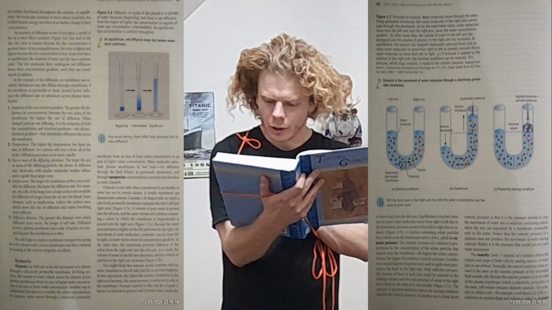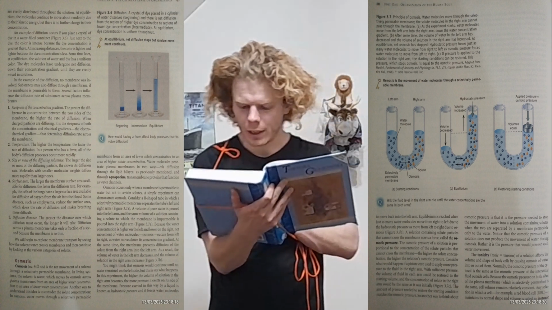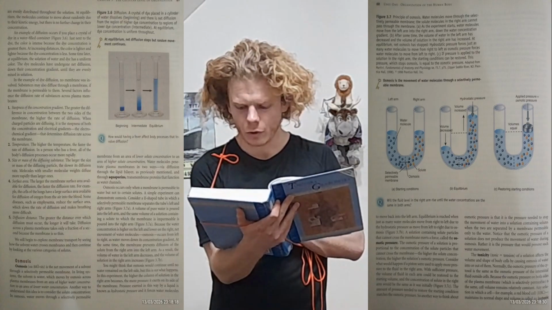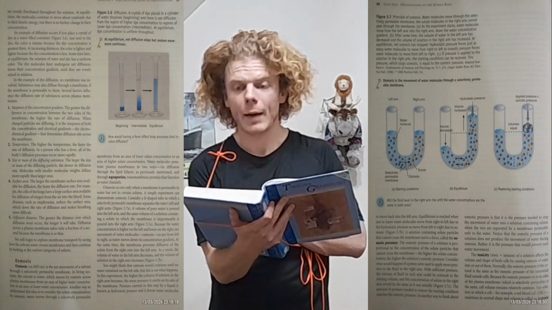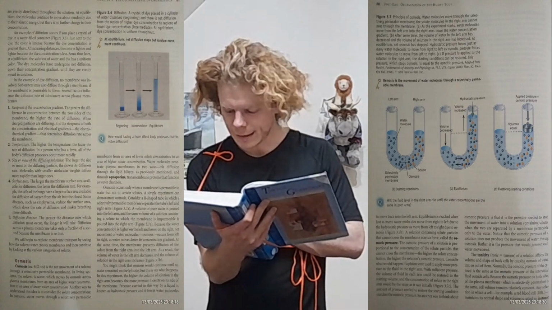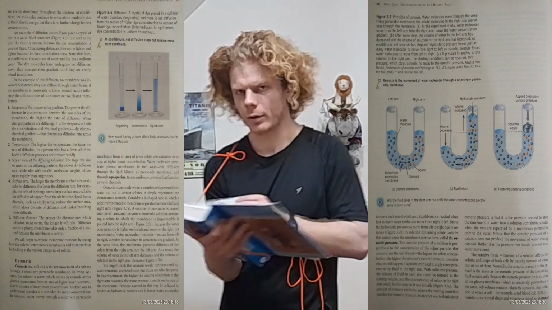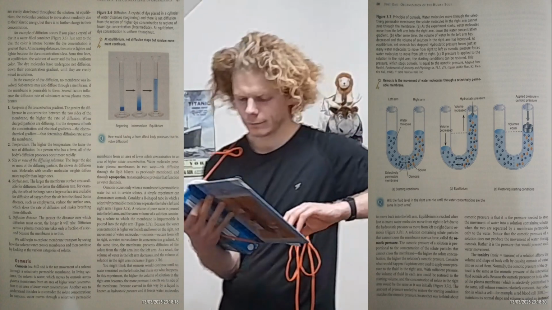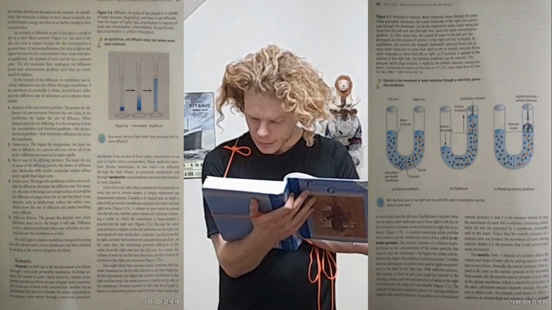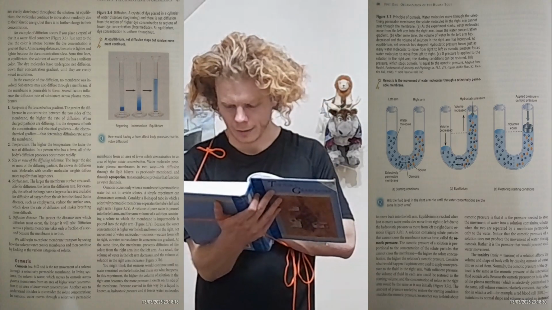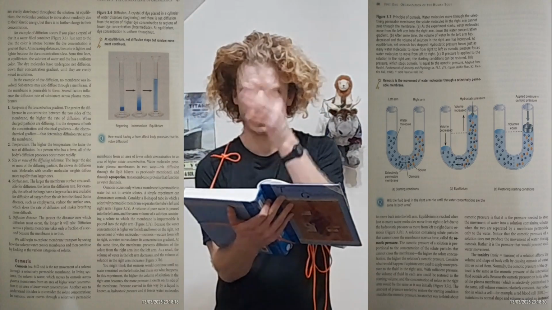Osmosis occurs only when the membrane is permeable to water but not to certain solutes. Okay, it is only occurring if water can go through but not the solutes. A simple experiment can demonstrate osmosis. Consider a U-shaped tube, for example, in which a selectively permeable membrane separates the tube's left and right arm. So in the center is a piece of paper or whatever.